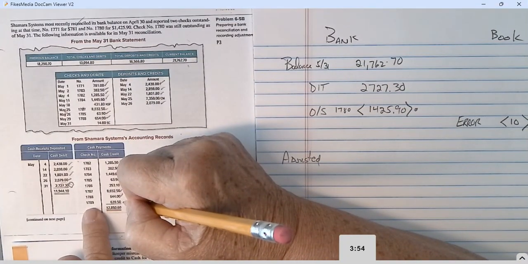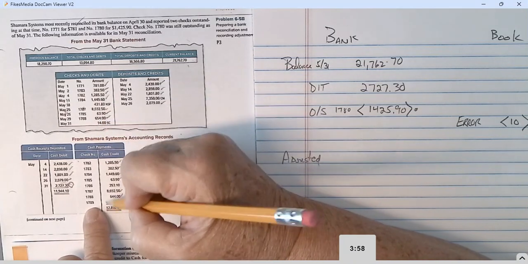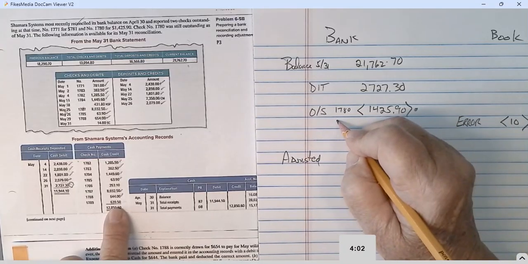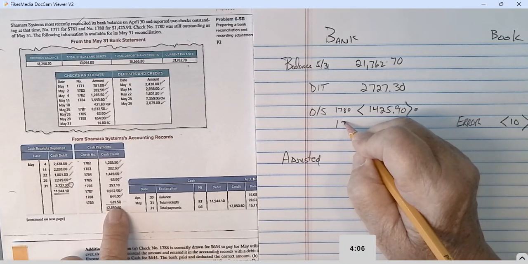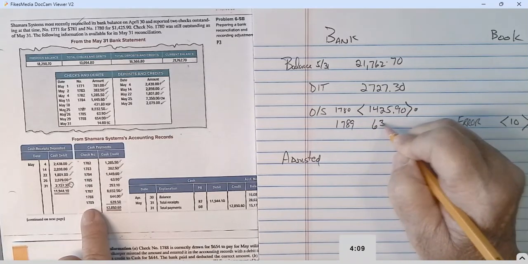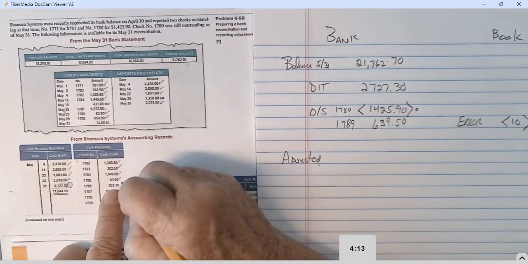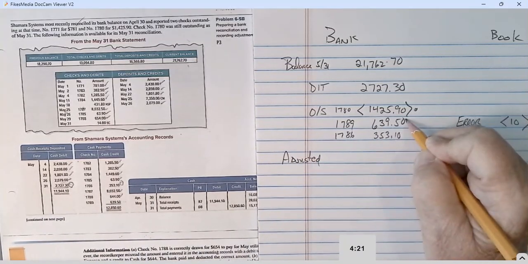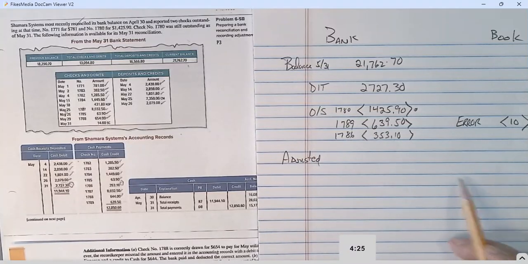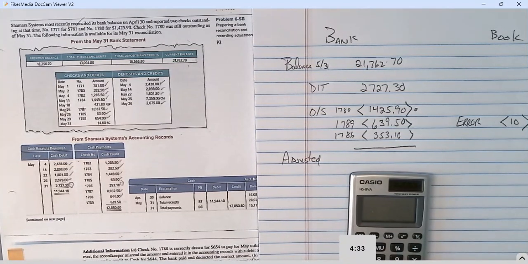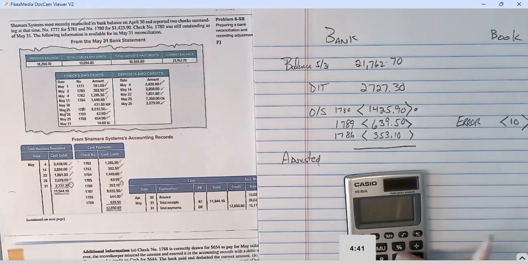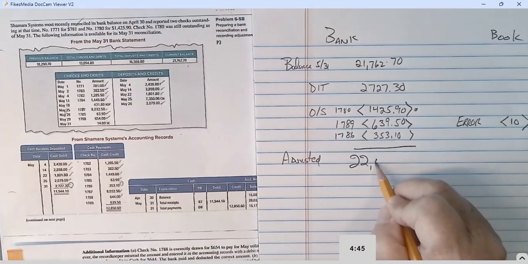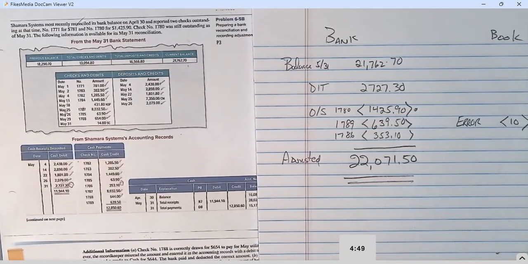And check number 1789, I don't see it clearing the bank, so I have check number 1789 for 639.50. And here we go, check number 1786 for 353.10. I put the brackets around the checks just so that I know when I'm doing my calculator, I'm running that number. Okay, 21,762. Okay, I get a total of 22,071.50. Okay, that's what I have to target to.